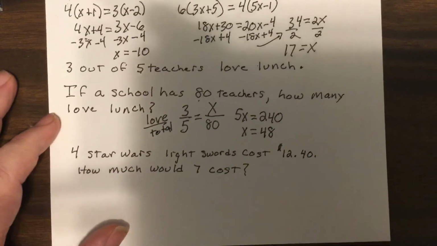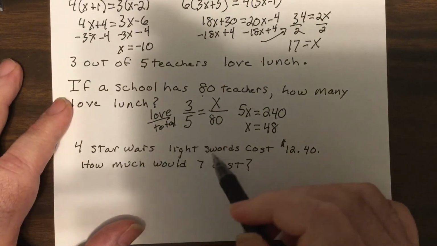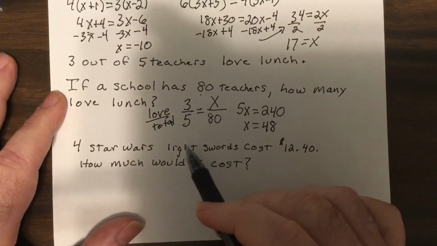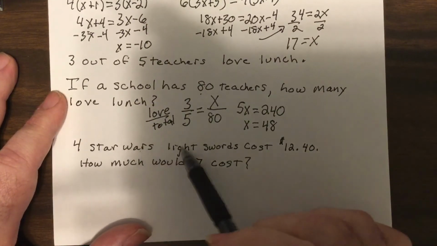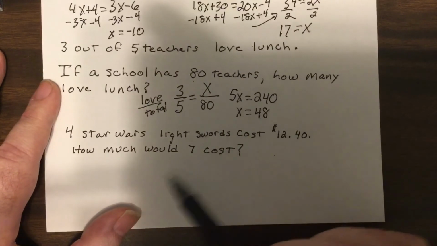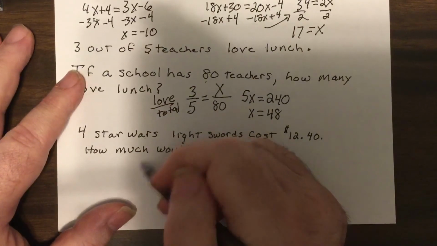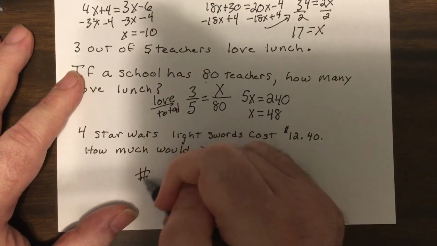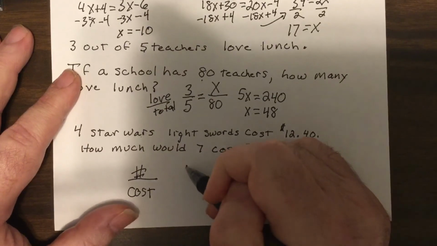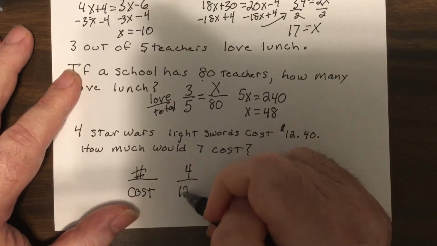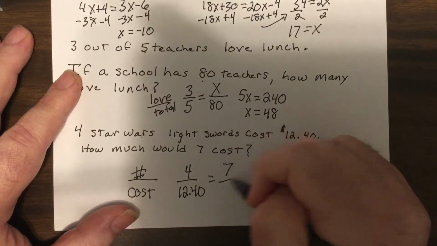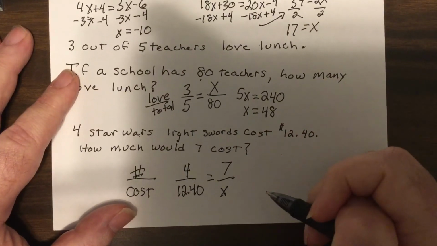Woohoo! 4 Star Wars light swords. I know it's sabers. Sorry, I thought they were swords when I wrote this. 4 Star Wars light swords cost $12.40. How much would 7 cost? So you have the number divided by the cost. So it'd be 4 to 1240 equals 7 to the, I don't know.